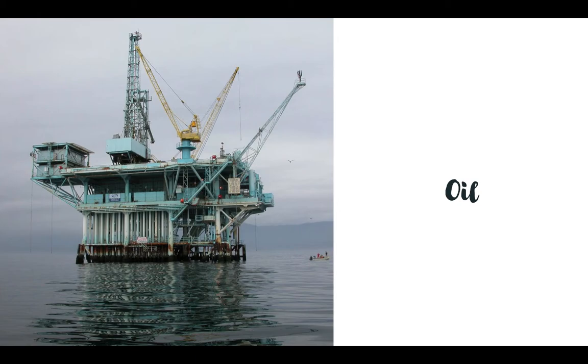Because you see, oil is actually a big mixture of compounds. It's not just one thing, it is many things. And we have to separate this mixture into its different compounds in order to be able to use them for a range of different things.